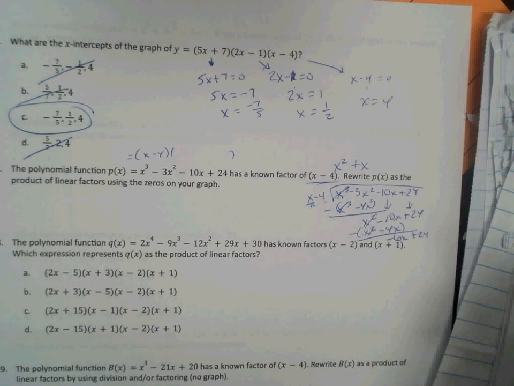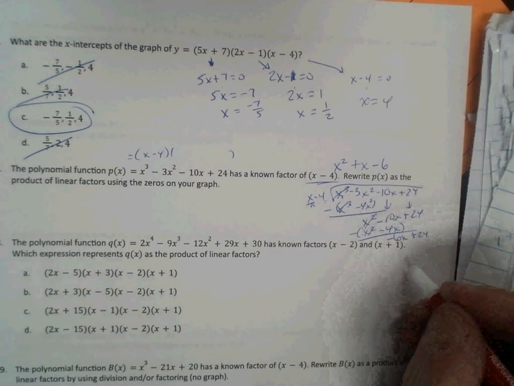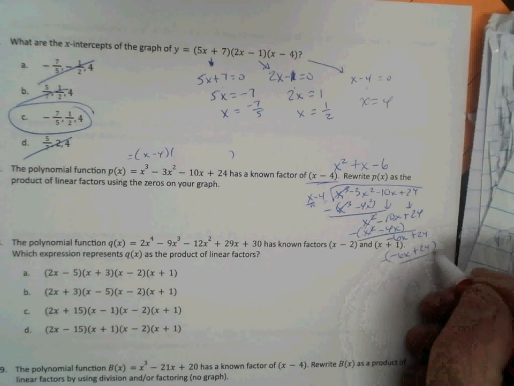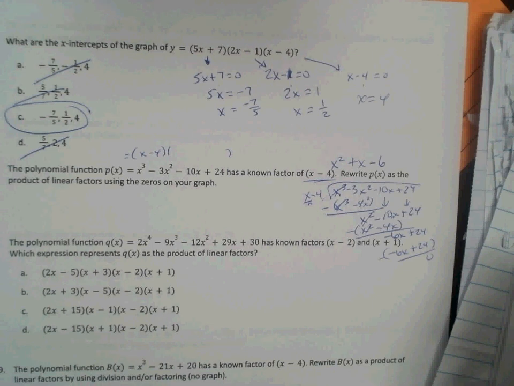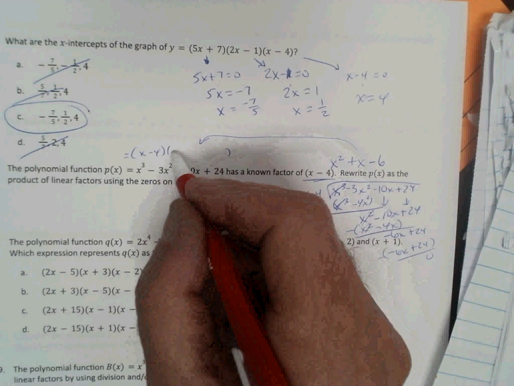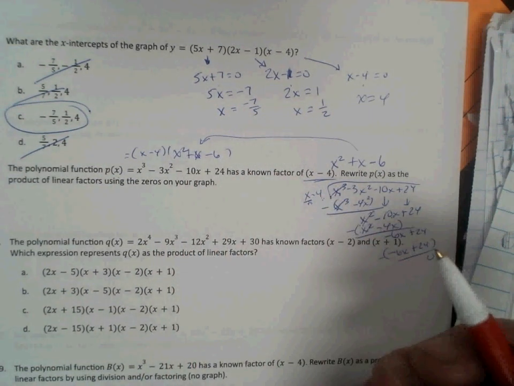Is that right? Where'd the 4x go? Yeah, it's negative 6, and then negative 6 times x, which is negative 6x, and then negative 6 times negative 4, which is 24. Oh, that's 24. Negative 6x plus 24. That's right. Okay. Remainder 0. Right? So that tells me that this up here is x squared plus x minus 6.